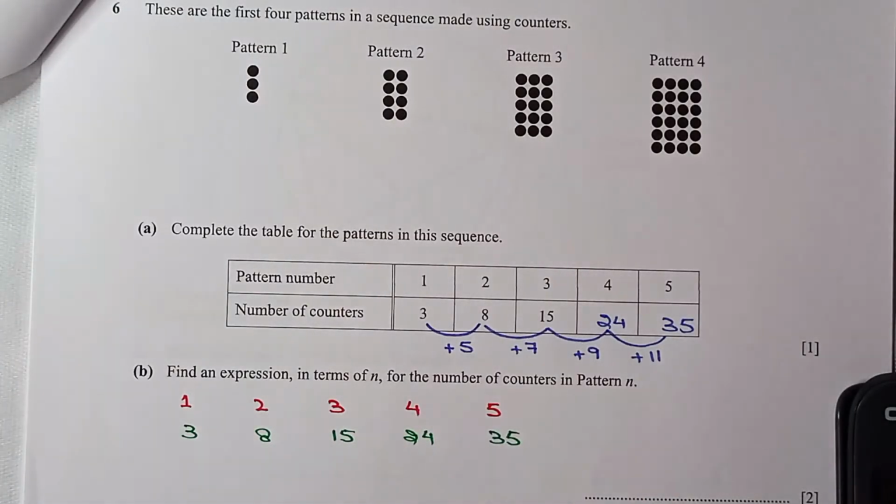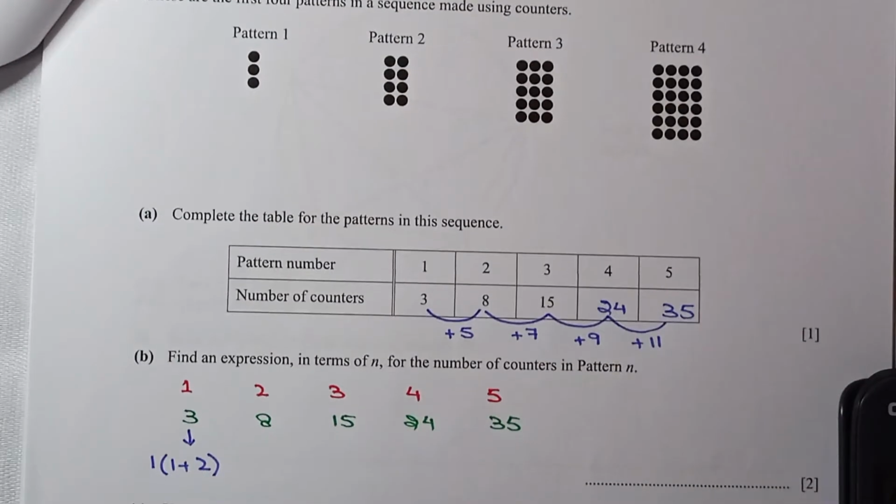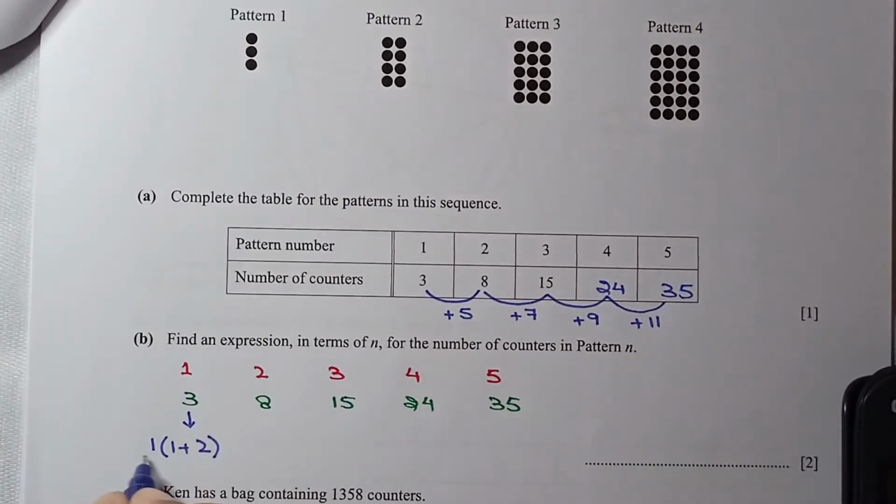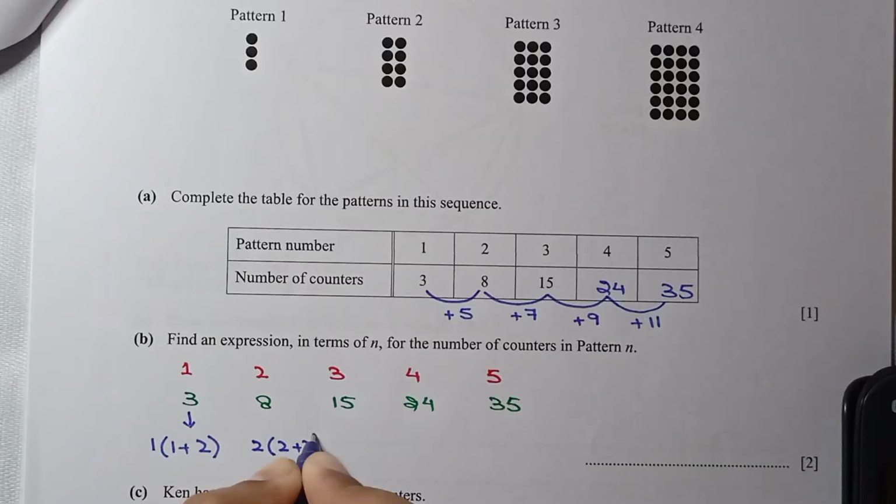So how can we make this 3? We can say 1 into 1 plus 2. 1 plus 2 is 3 and 3 times 1 is 3. This 1 is representing the pattern number 1. So when the pattern number is 2, 2 plus 2 is 4 and 4 times 2 would be 8.